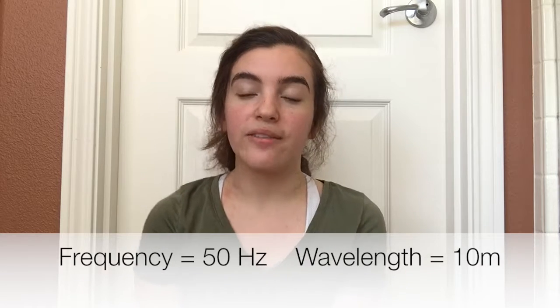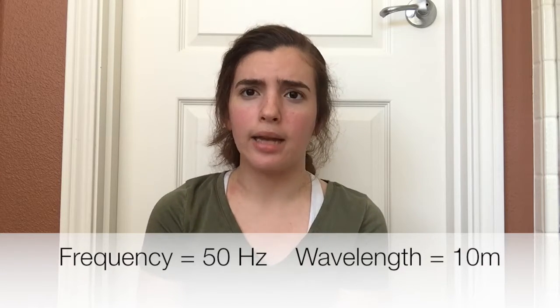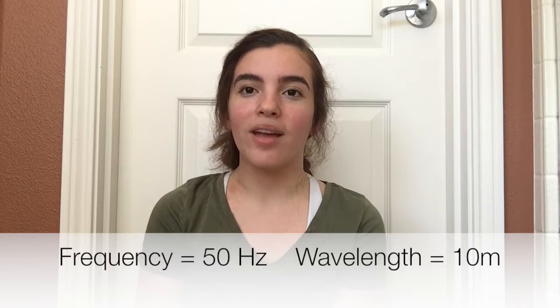Let's try a problem on your own. A wave has a frequency of 50 hertz and a wavelength of 10 meters. What is the speed of the wave? Go ahead and pause the video and work it out. You should have gotten 500 meters per second by multiplying the two variables together.